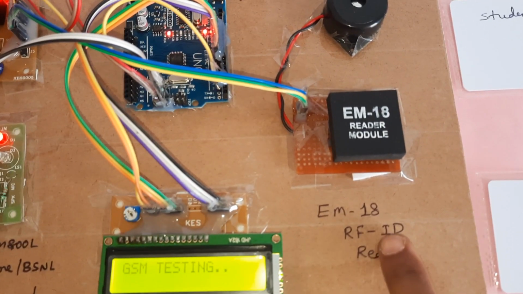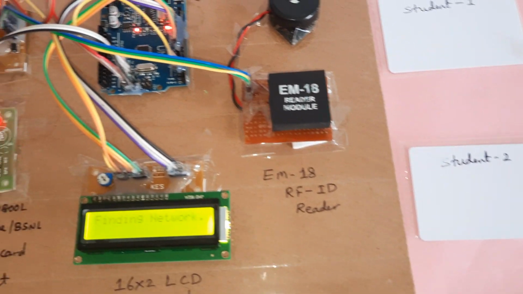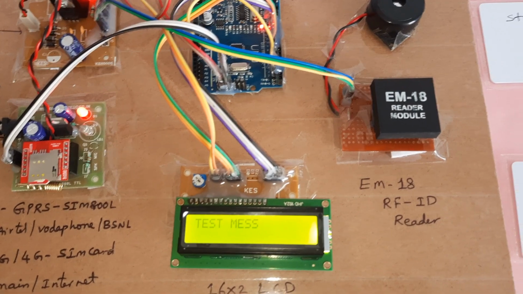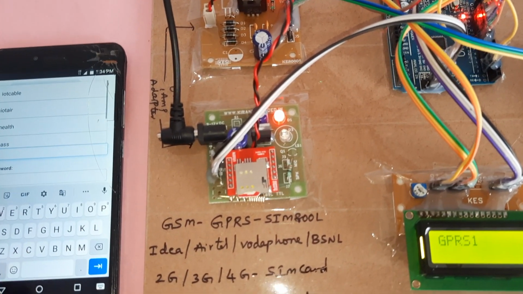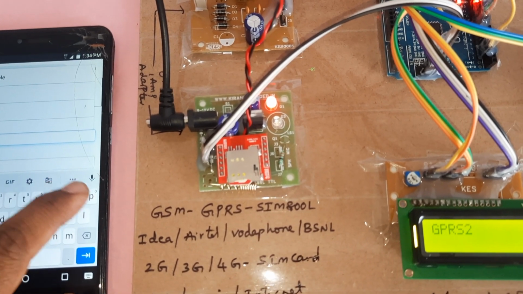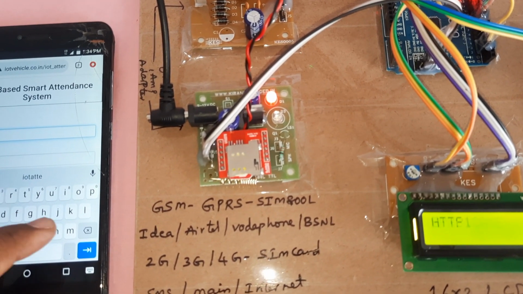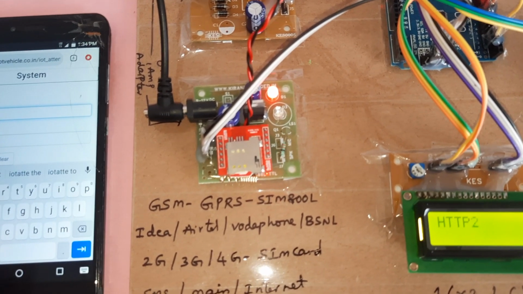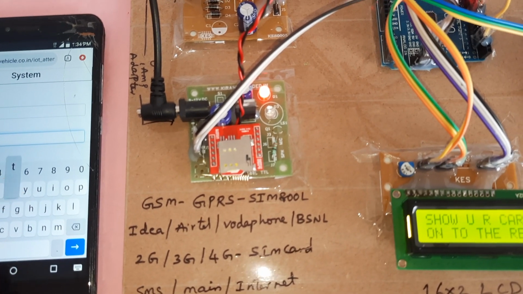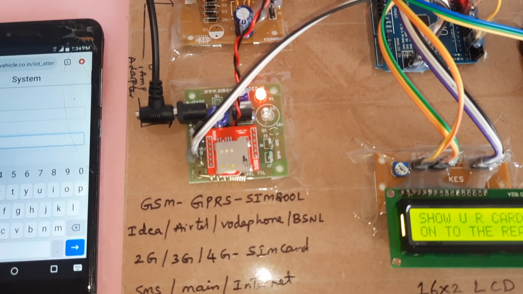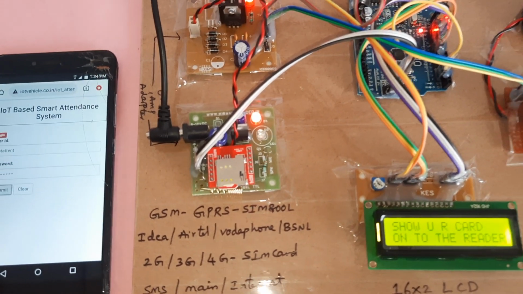And we are using an EM18 RFID module and two RFID cards, which we can extend depending upon the controller board. So here we need to log in first. IoT, ATTENT 456, submit.